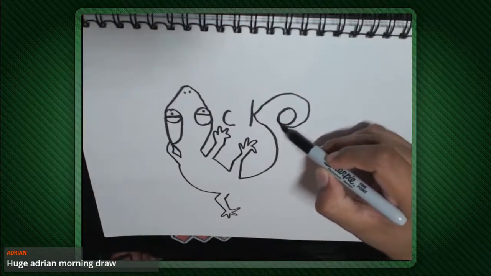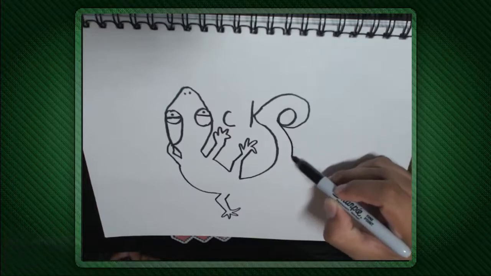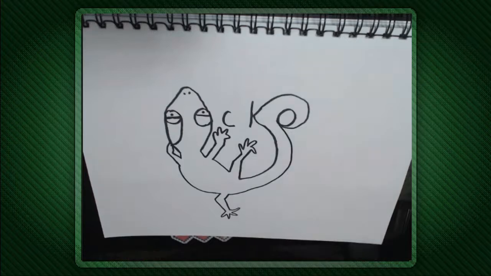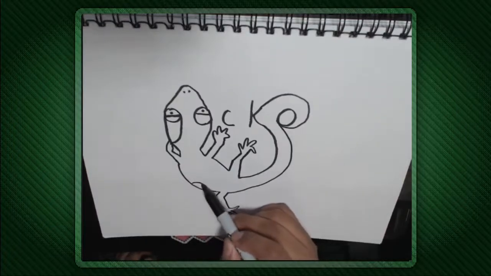So to make the tail, we're just going to come all the way down. And geckos have spots on them, so one thing we can do is just do little spots or little dots on our gecko's body. Okay, so I'm going to add some spots on my gecko.